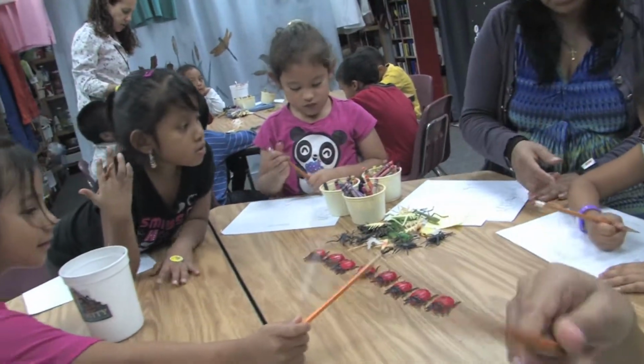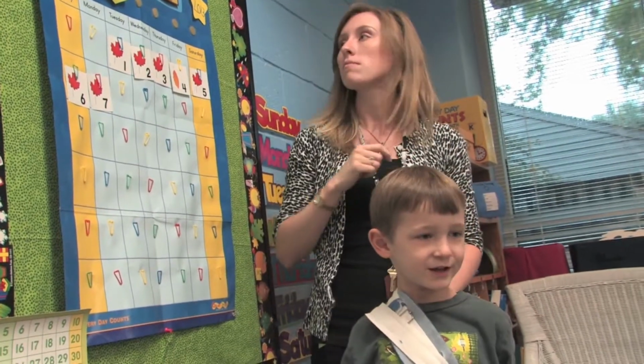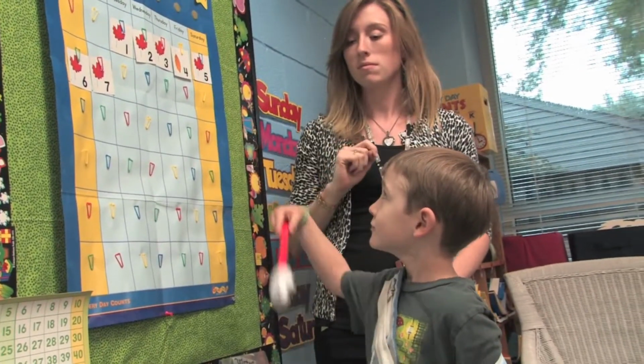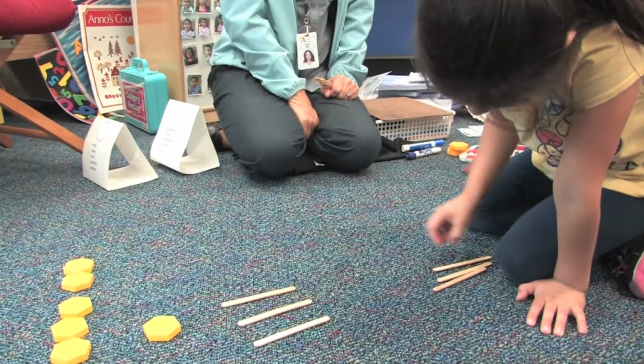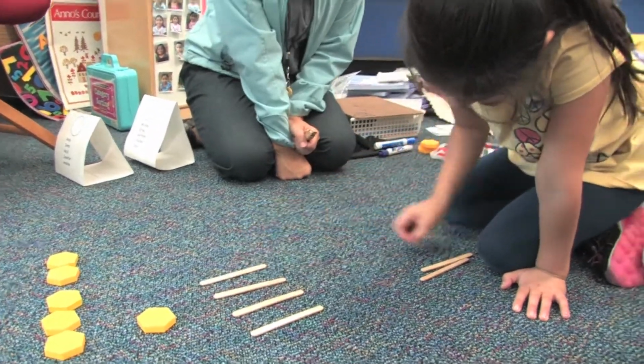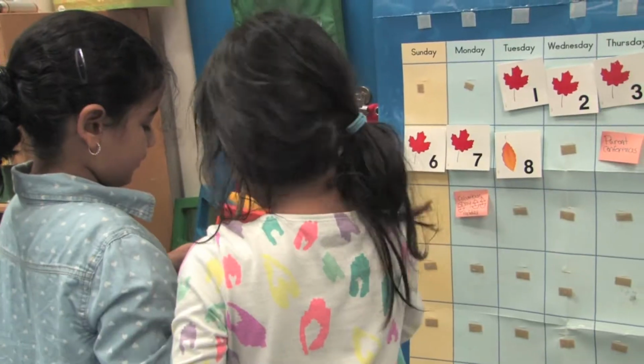Teachers also work to differentiate their instruction so that students who come to kindergarten with solid number sense and concepts of adding and subtracting receive enrichment and extension in the curriculum so that they can move ahead at an appropriate pace.